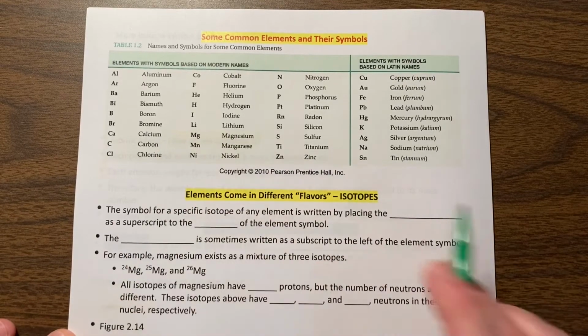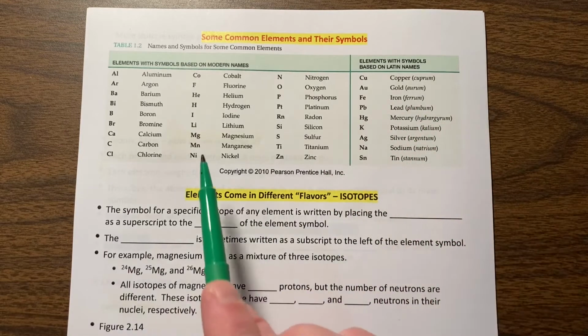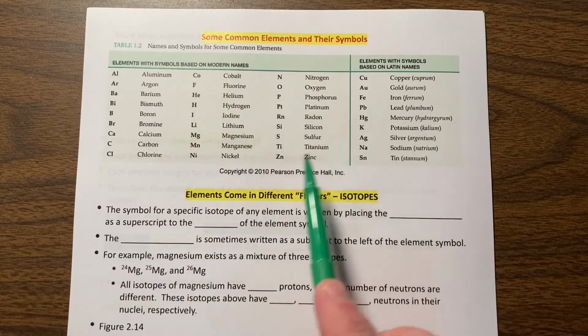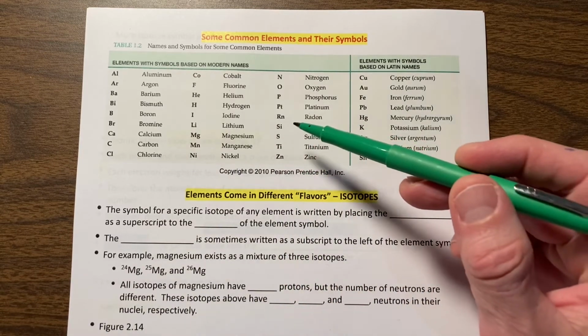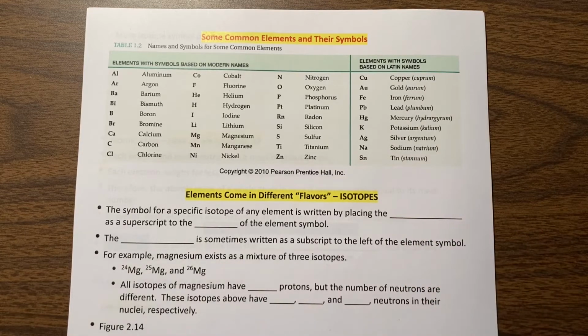So here you see in this table, in the outline, I've posted a number of the common elements that we're going to discuss in this class. And as I said, you can see those with two letters in the symbol always have a capital letter followed by a lowercase letter. So it's always going to be that way when you're writing chemical formulas.